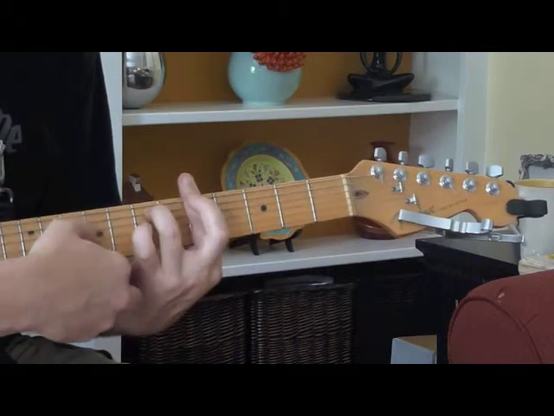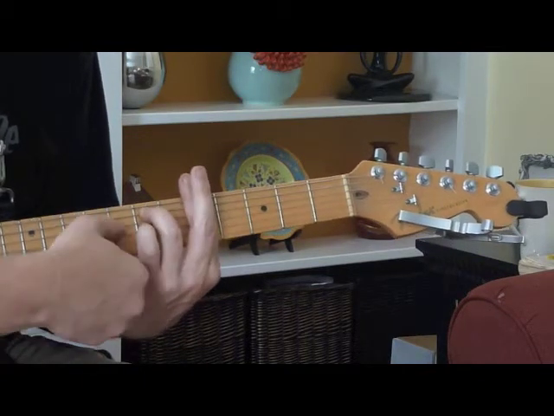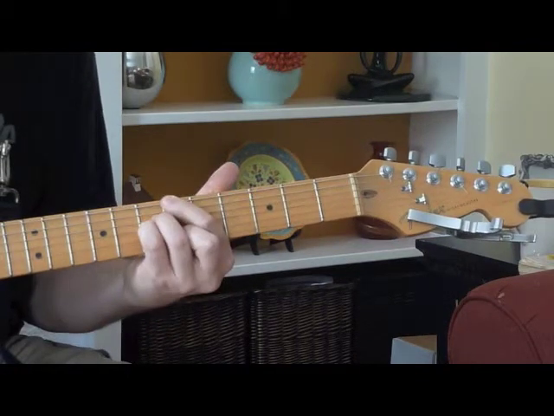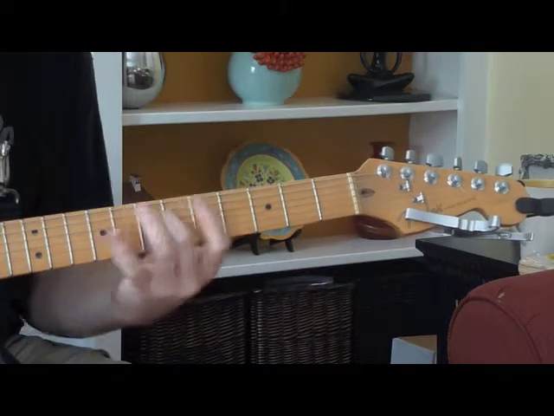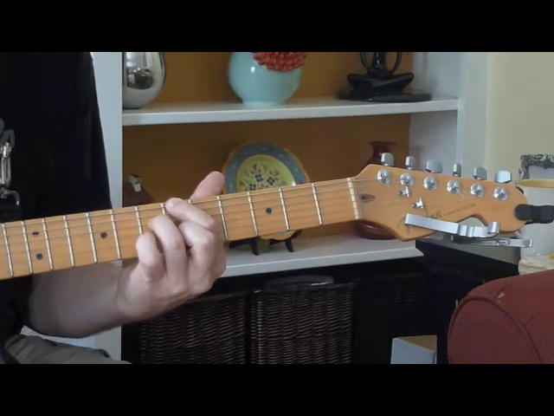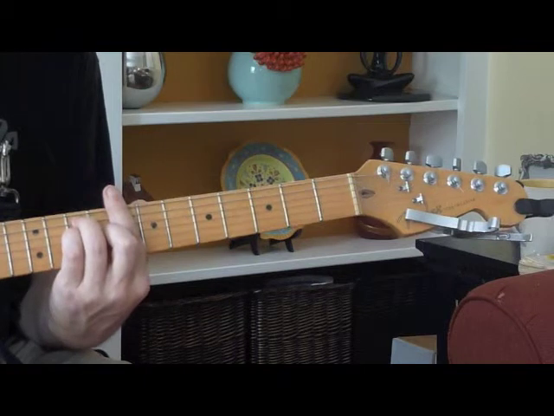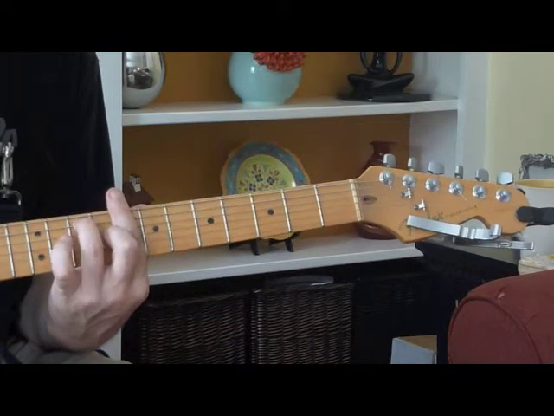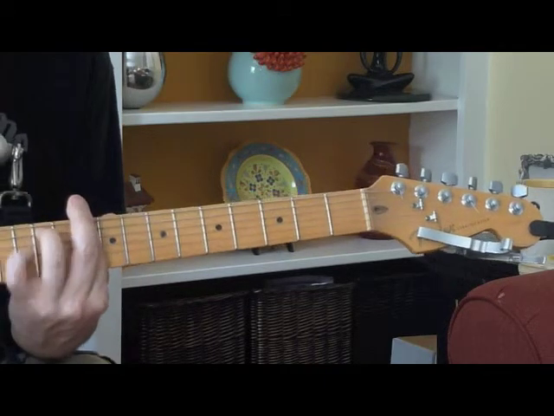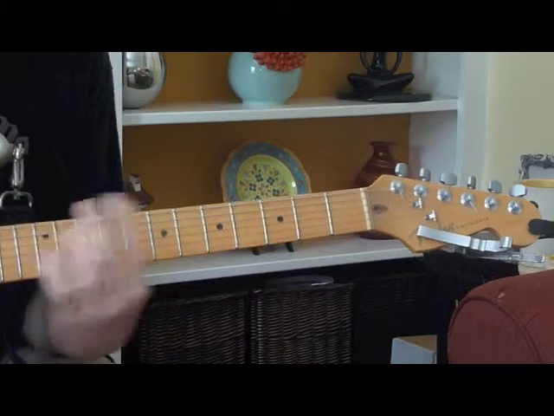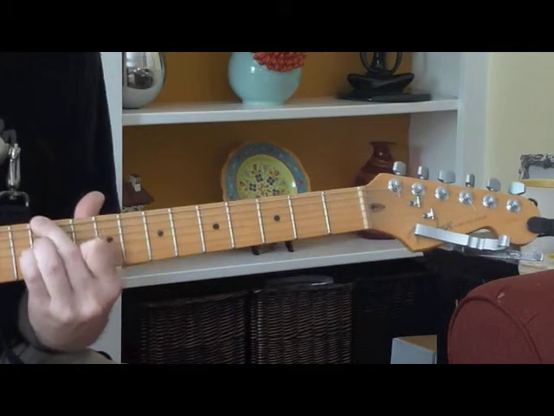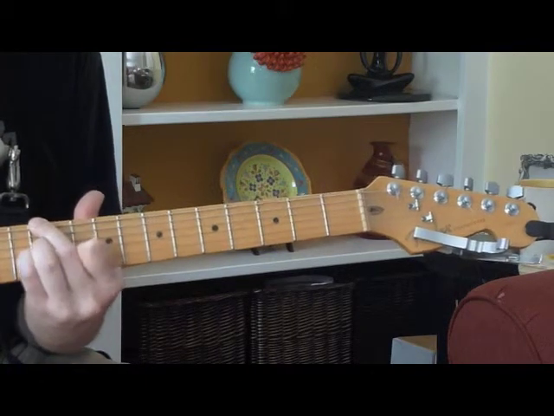A minor becomes A minor 7, taking this down a whole step. B flat becomes B flat major 7 because I've taken that down. C is going to become C7. D minor is going to become D minor 7. E diminished is going to become E minor 7 flat 5, and then we're going to be back.